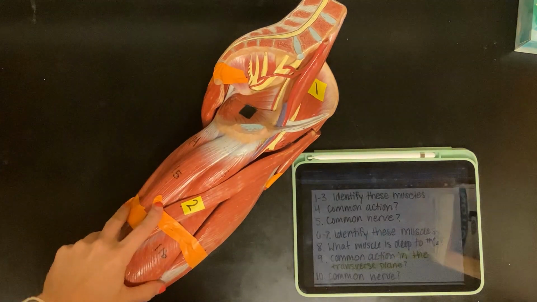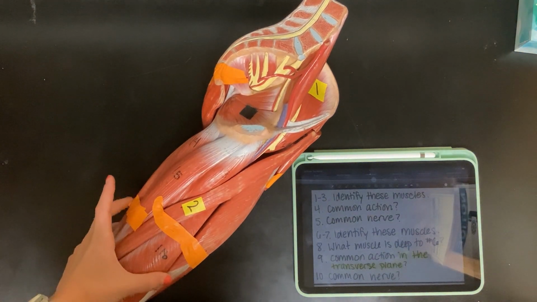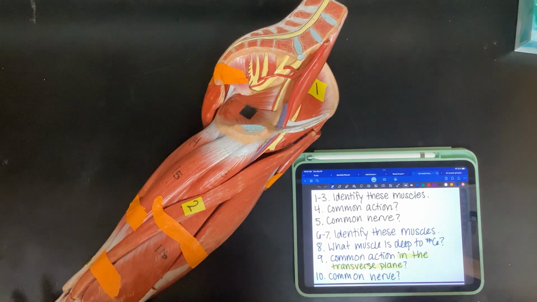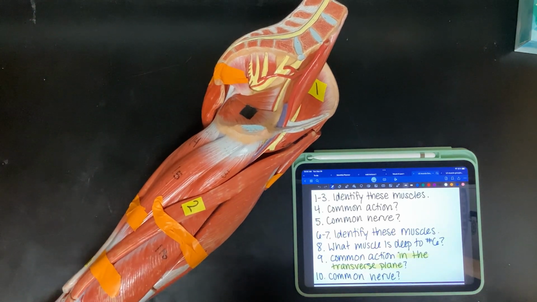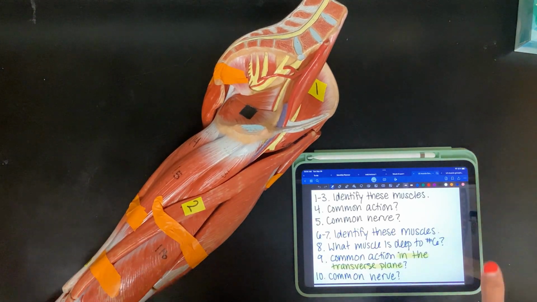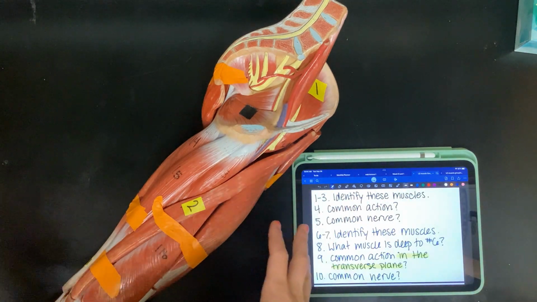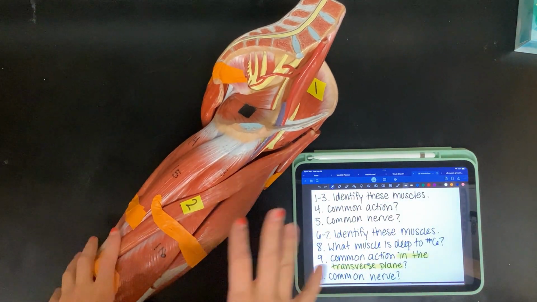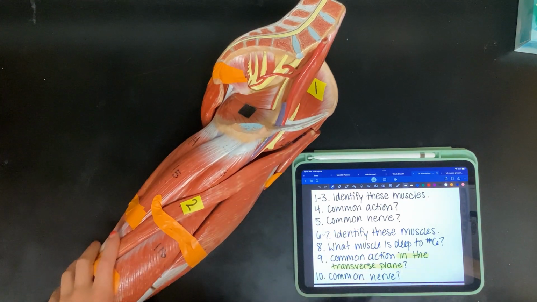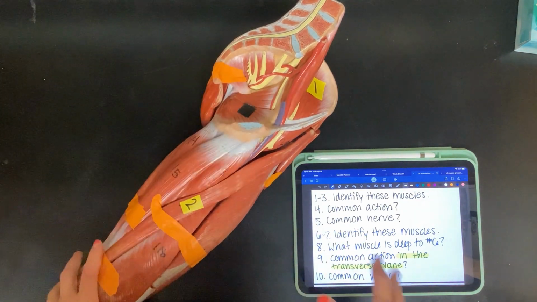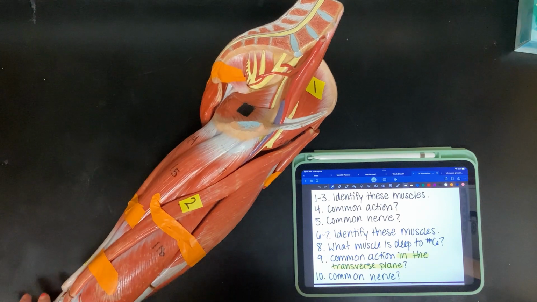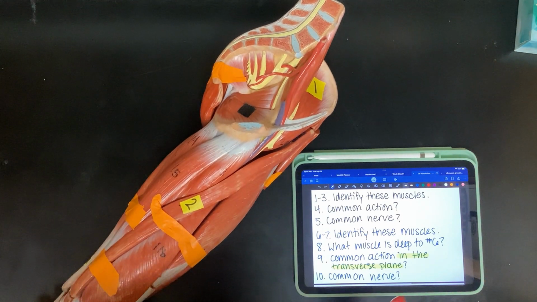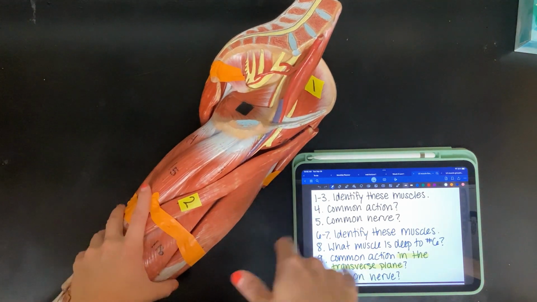Hello everyone, this is a review style video for muscle, common action, and common nerve, which is our functional grouping. This is a practice quiz, so follow along. I have some IDs tagged and some questions here you can follow along with, and then at the end I'll go over the answers. I'll point out the IDs first.